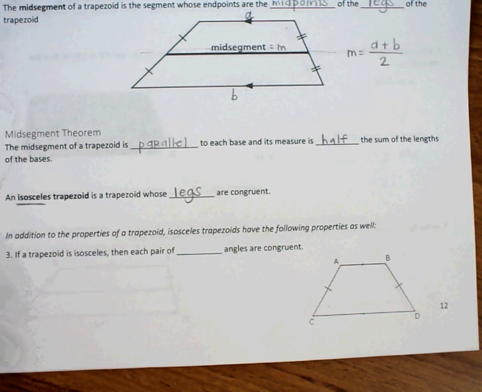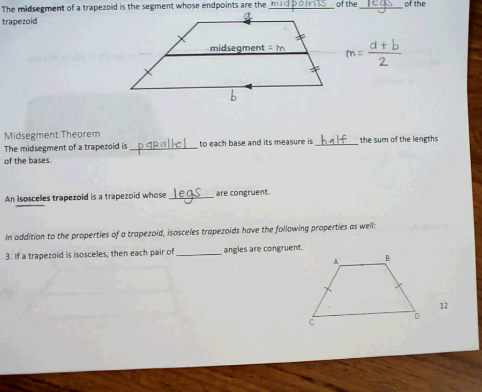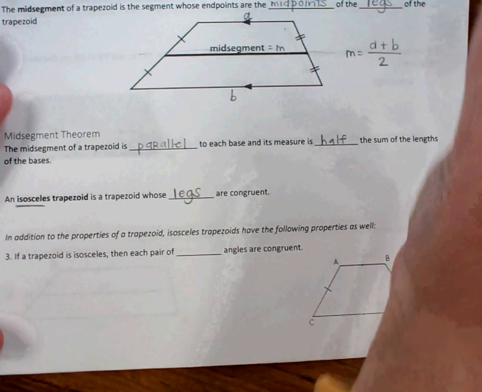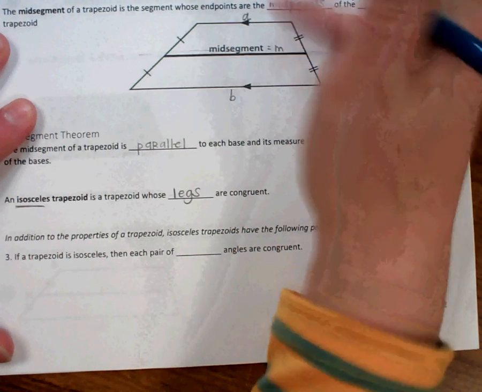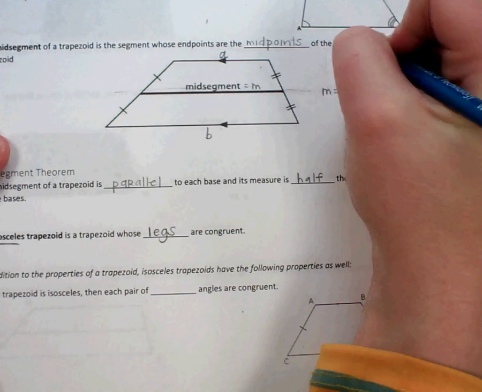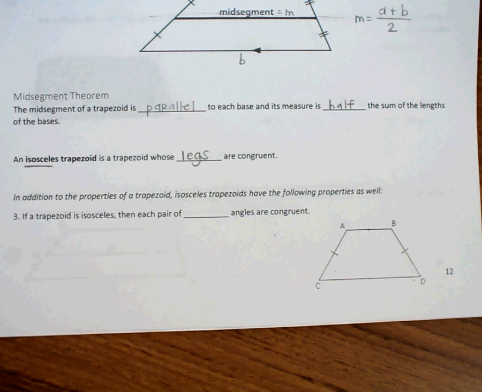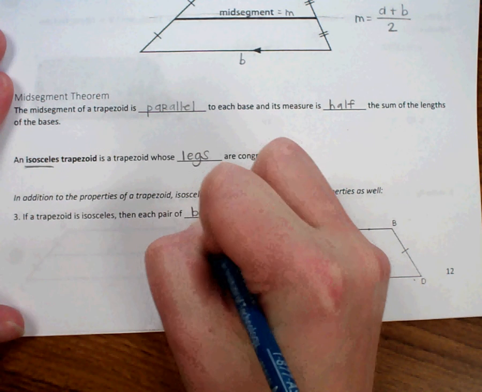Now, it's still a trapezoid, so those consecutive base angles are still supplementary, and that midsegment still holds true. The length of it is half the sum of the legs, or of the bases, excuse me. My apologies, this is bases up here. But in an isosceles trapezoid, each pair of base angles is congruent.